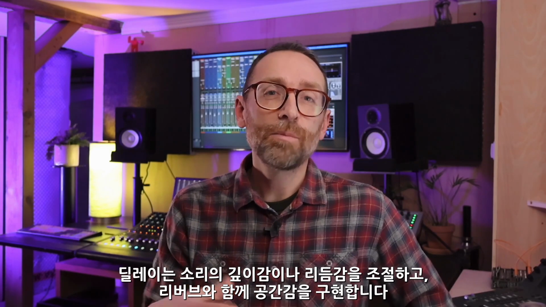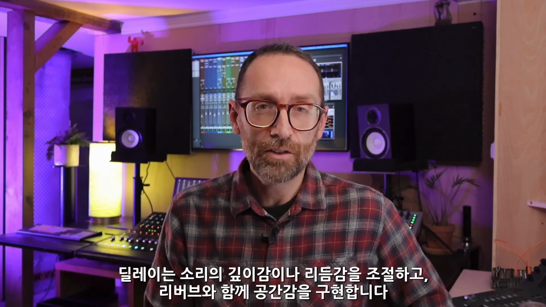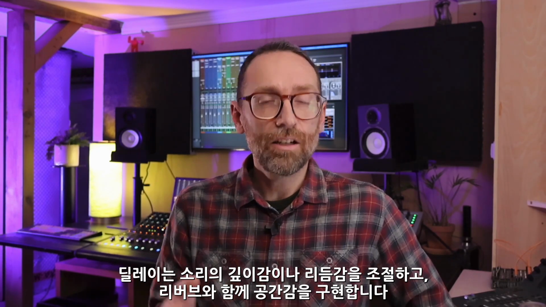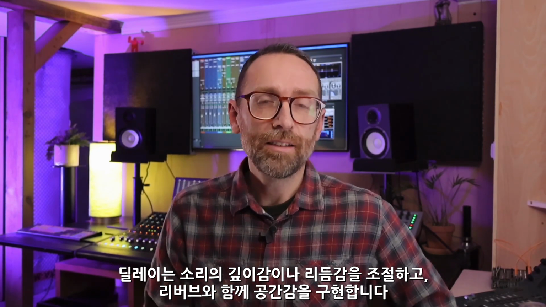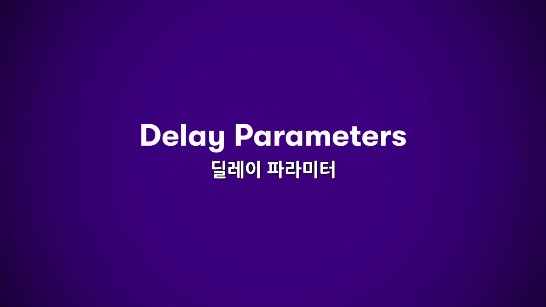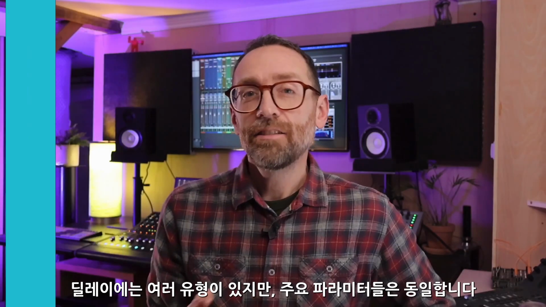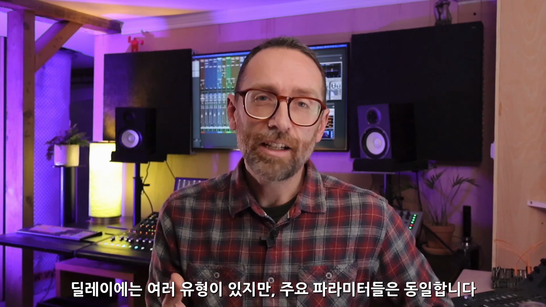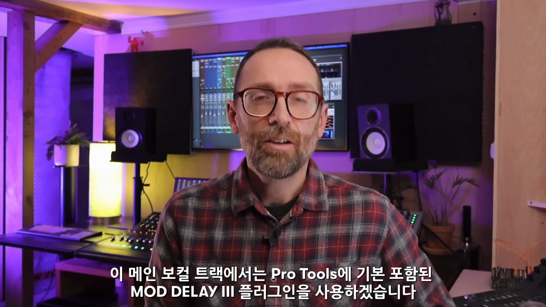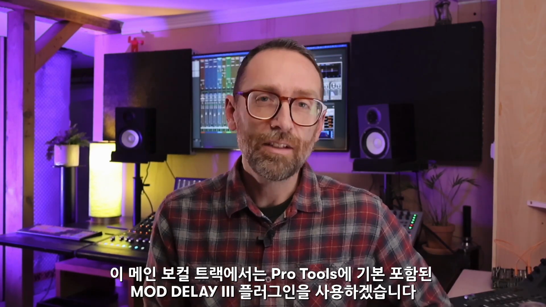Delays can be used to help shape the depth and rhythmic flow of a track. And you can use delays alongside reverb to create space in a mix. There are different types of delays, but they all share some key parameters. On the main vocal track here, I'm using the mod delay plugin that comes with Pro Tools.